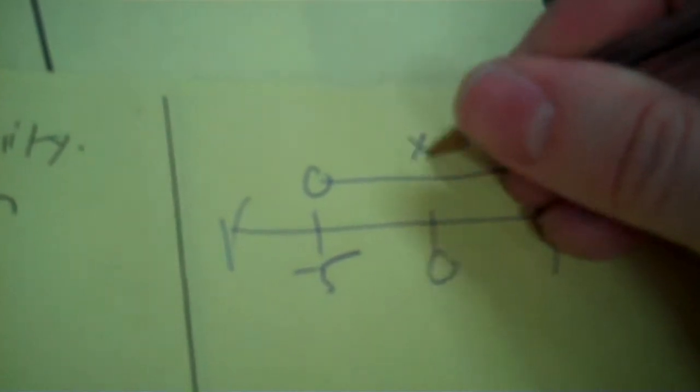So label that. Now you label it with x in the middle, -5, 5. With the 5, you open it towards the 5. With the -5, you open it towards the x. Okay.